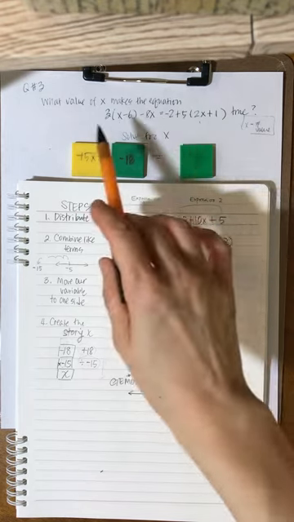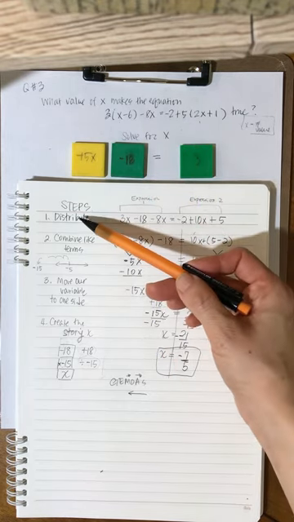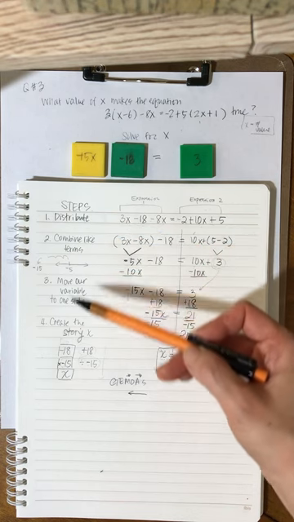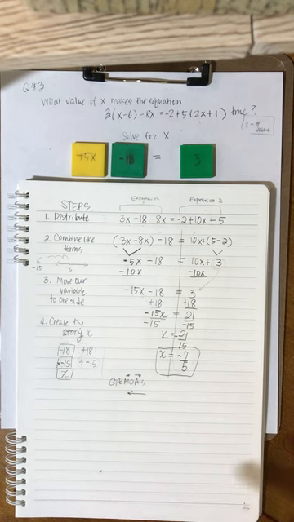And again, they might not always be this complex, but if you can stick with these steps of distributing, combining like terms, moving your variable to one side, and creating the story of x, and you can watch this video as many times as you need, then you will be well on your way to really, I think, 100% being able to solve these.